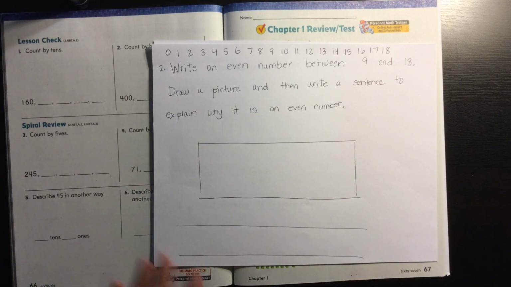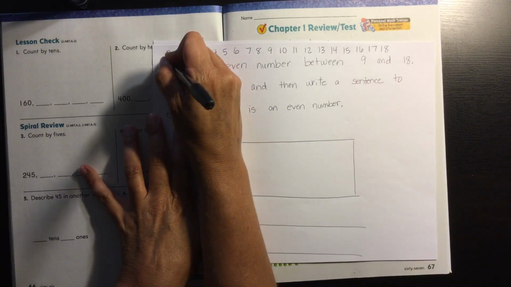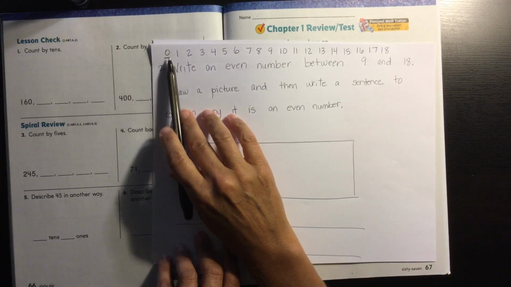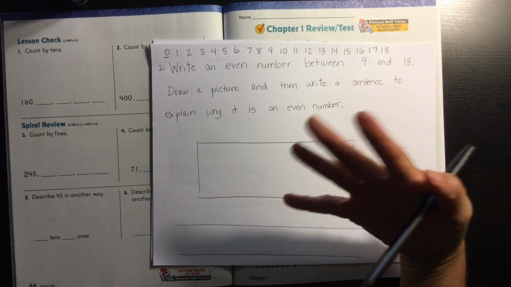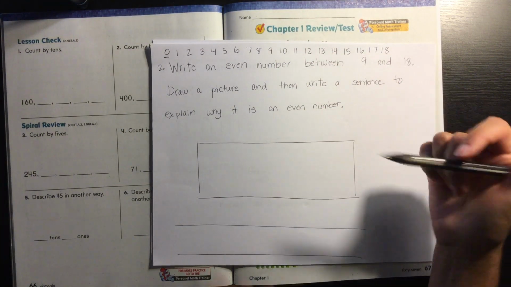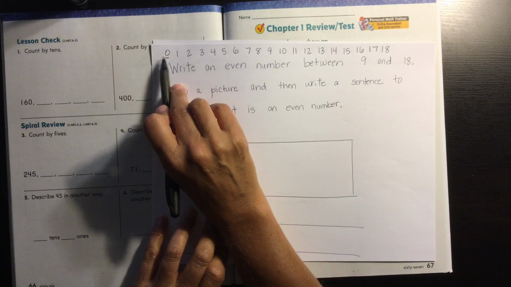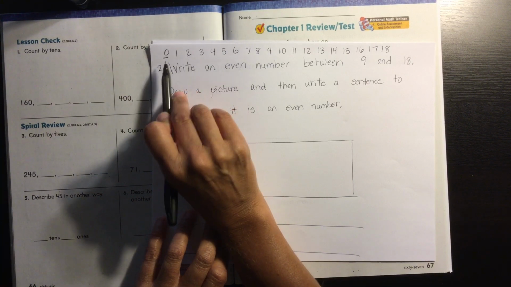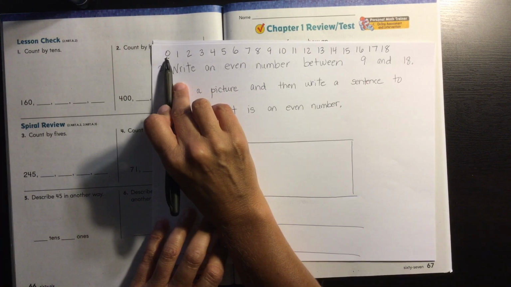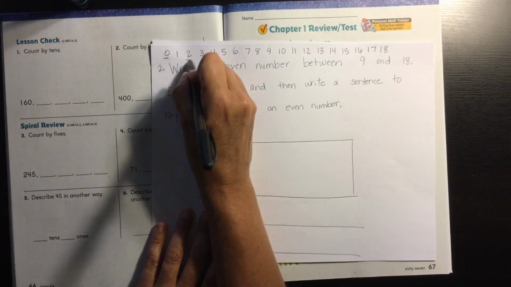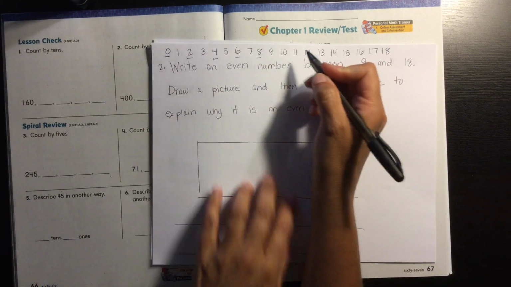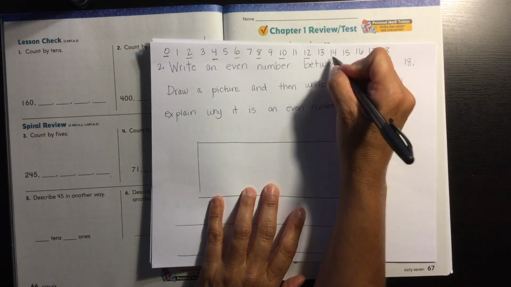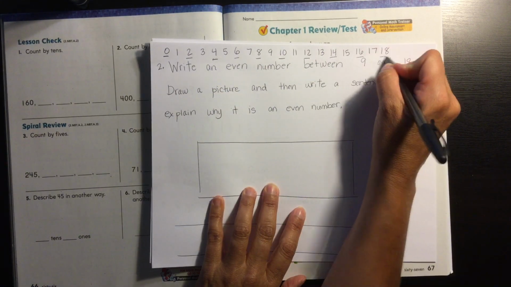So if you remember in class, we started at 0, and we know that if I have 0 pieces of candy, it can be divided equally between 2 people. Each person gets nothing, correct? So I know that I'm going to skip every other number to underline the even numbers. So 0 is an even number, 2, 4, 6, 8, 10, 12, 14, 16, 18.